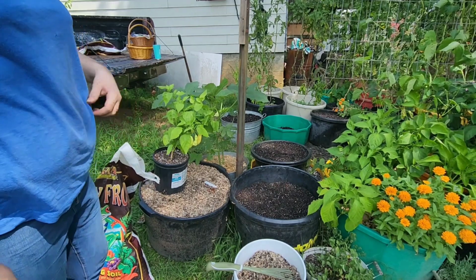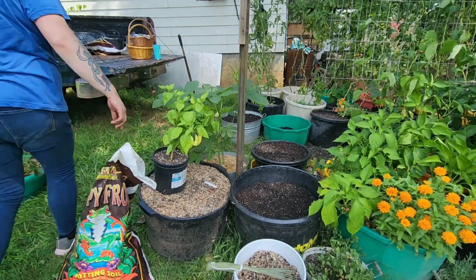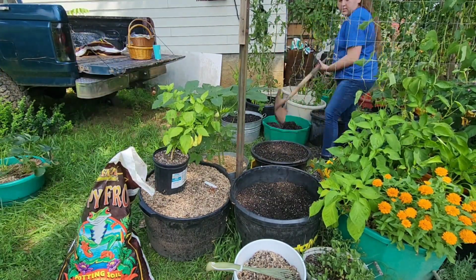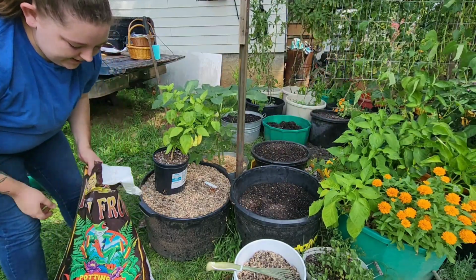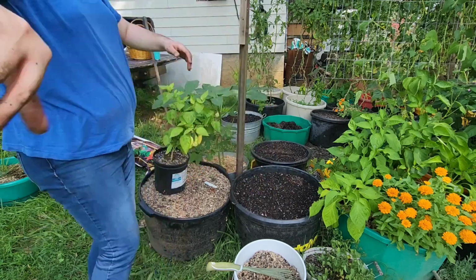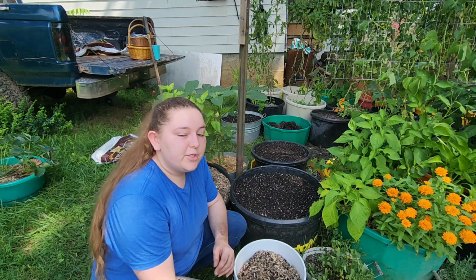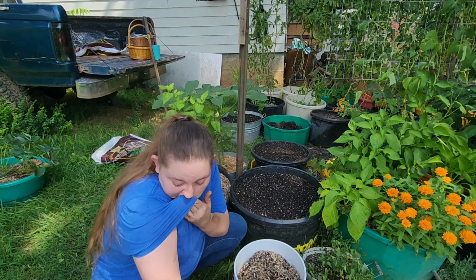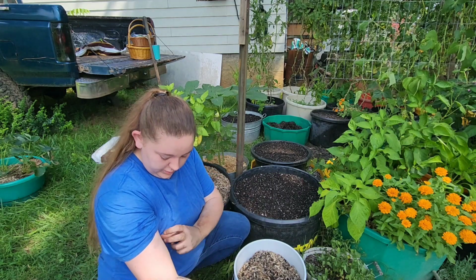I think there's a little too much old soil, so I'm going to take a shovel or 2 out. Ooh, it's starting to get hot. Put mulch back on that one. I'm starting to sweat. Gross.